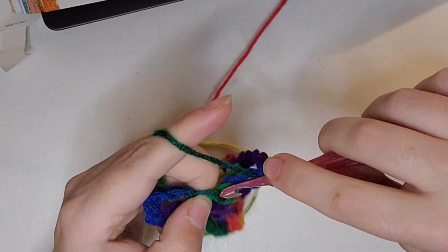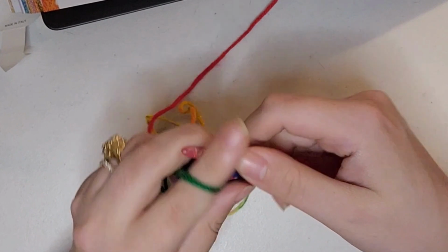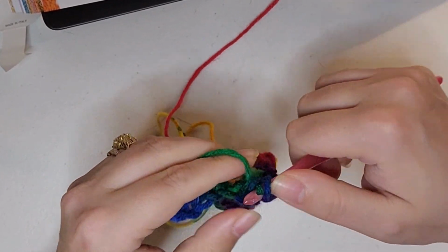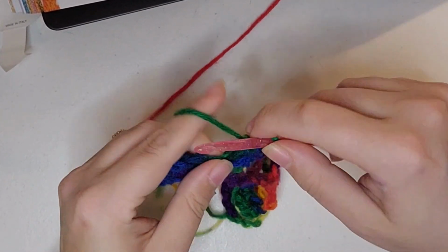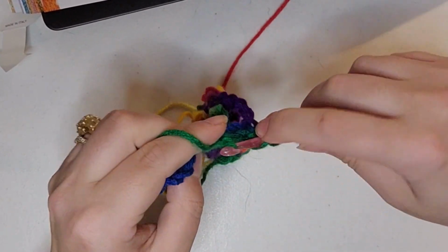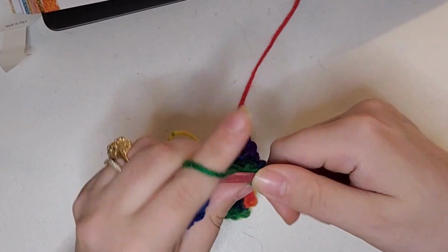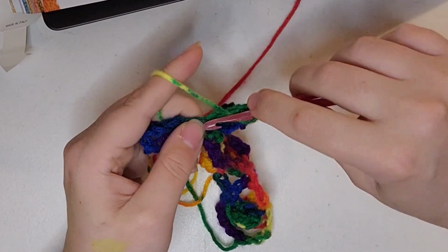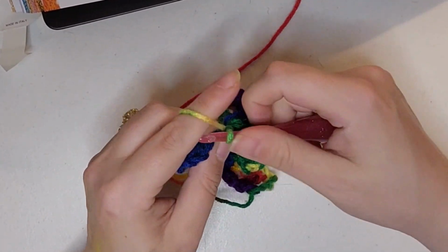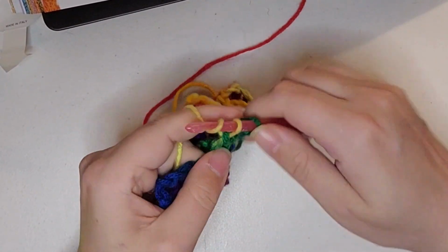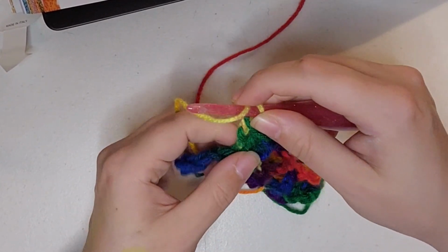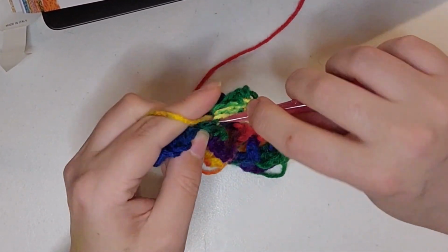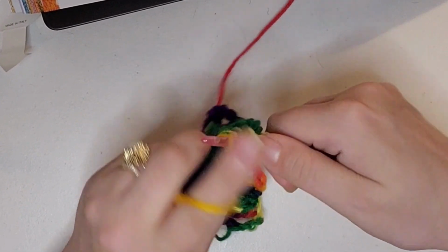So we're gonna create a little popcorn stitch right there. I love when you can just hear my wrist crack with reckless abandon.